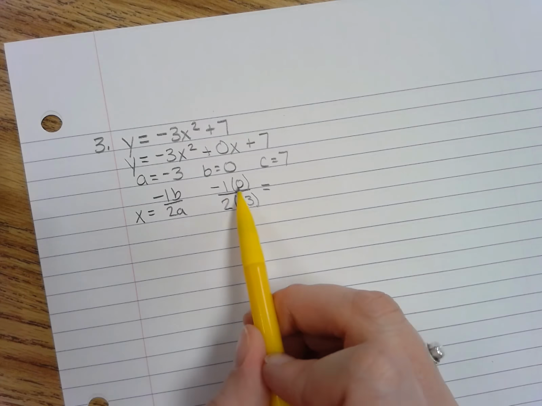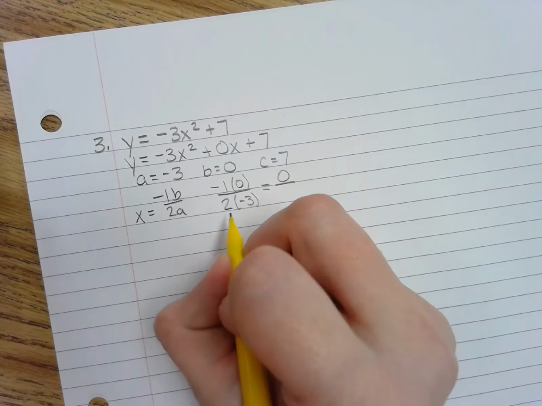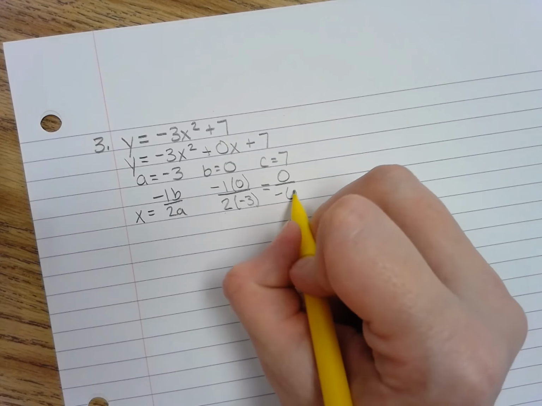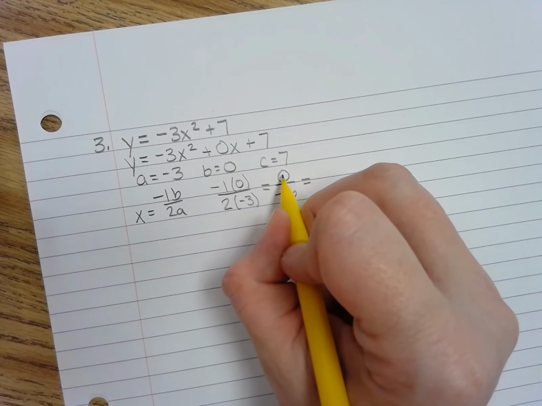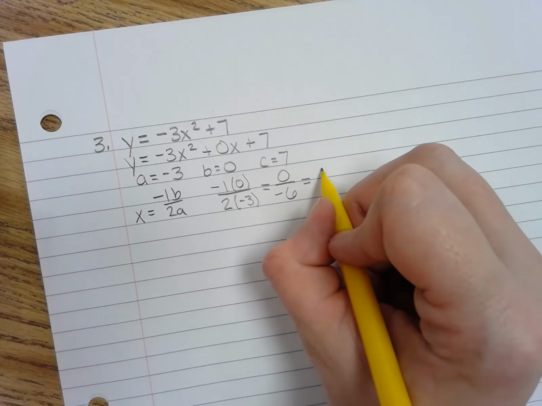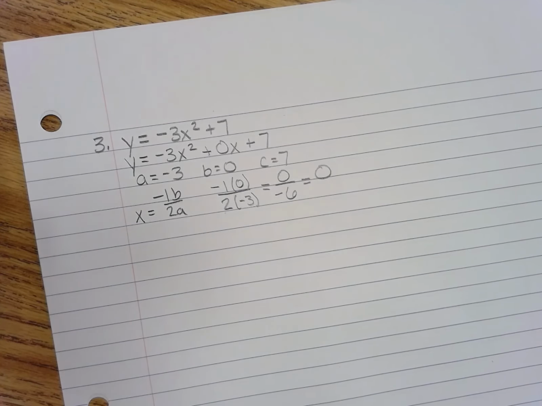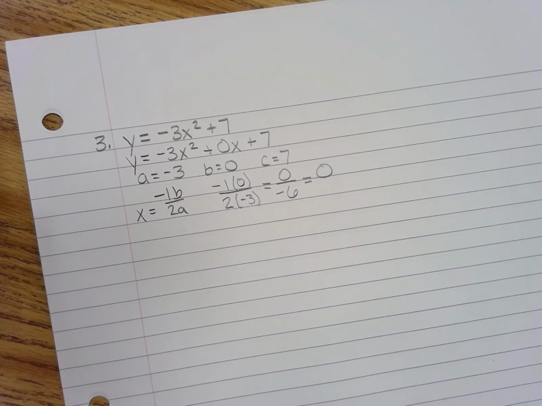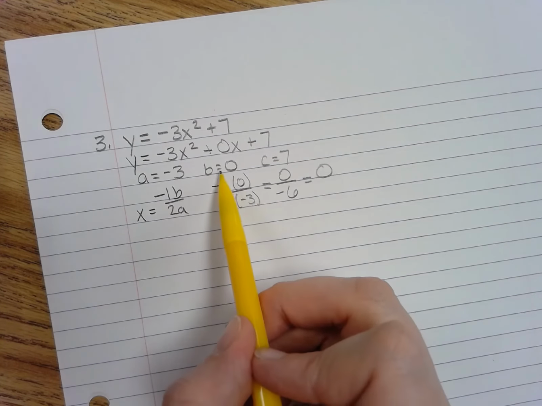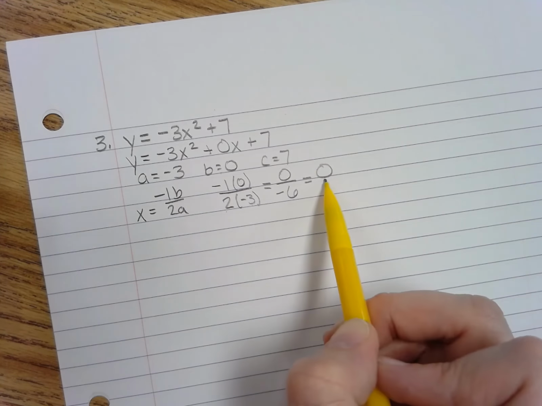So negative 1 times 0 is 0, 2 times negative 3 is negative 6, and of course when we divide 0 by any number, it does equal 0. Just a tip to notice, anytime your b is 0, your axis of symmetry will be 0.